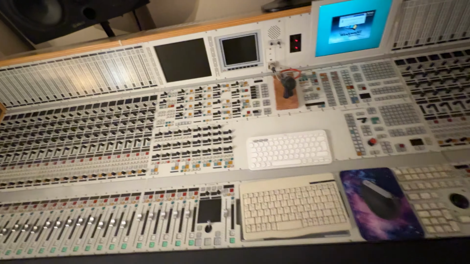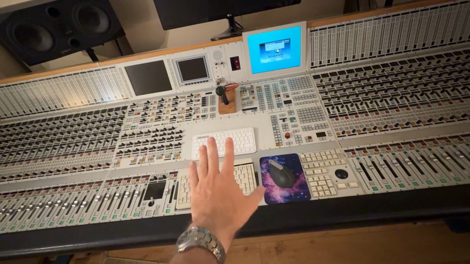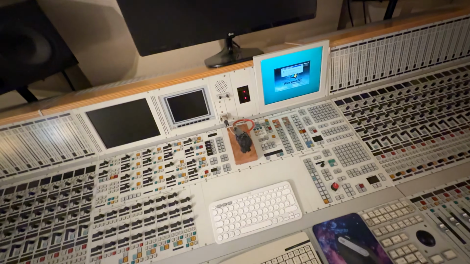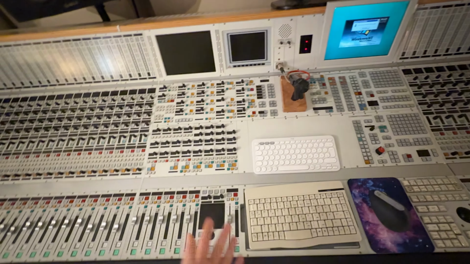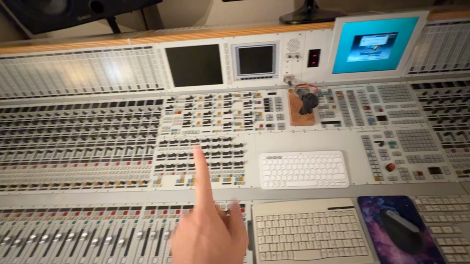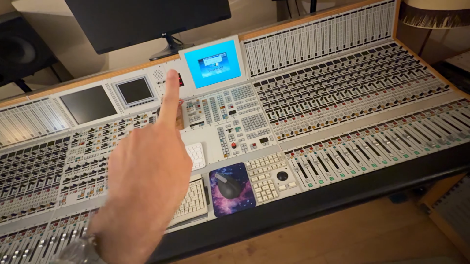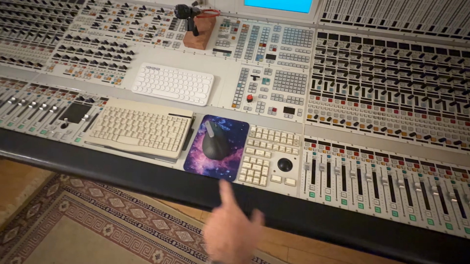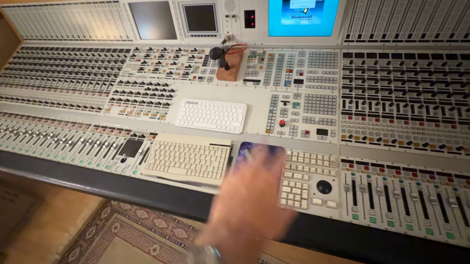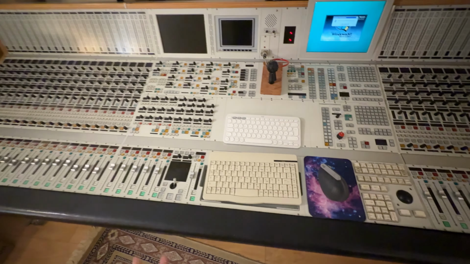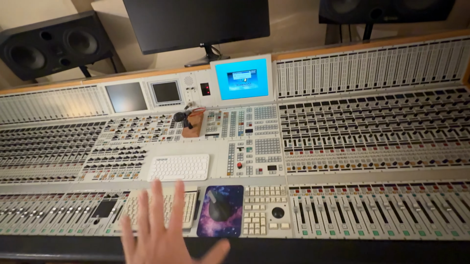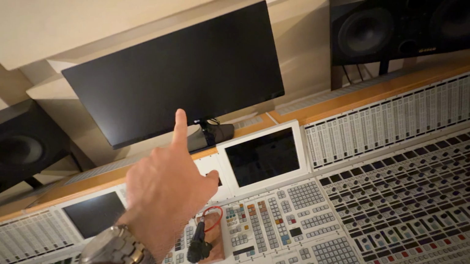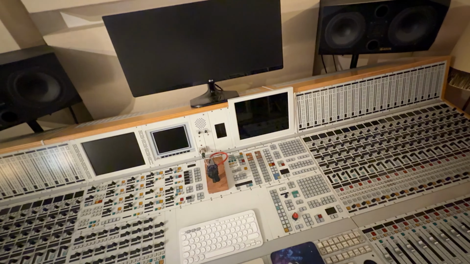I immediately locked into the hybrid workflow of using plugins in the box. I did not get confused about the double solo logic. I do get confused with the double mouse and keyboard setup a lot. I pressed the wrong buttons. But knowing when to press solo where is amazing. If I work on plugins in the box, I press the solo there and I work on it.